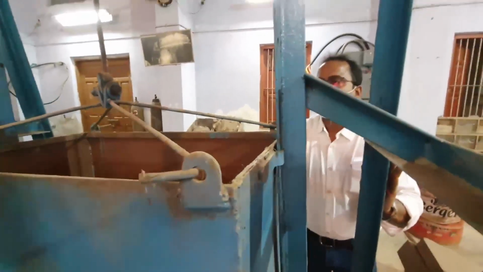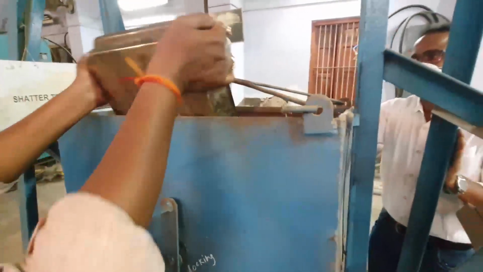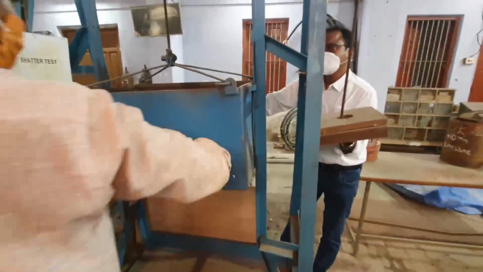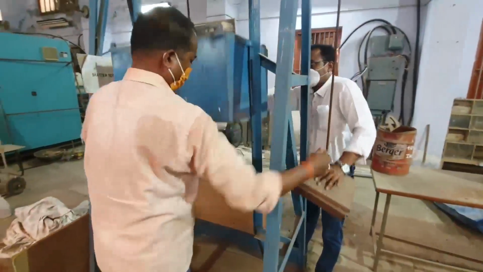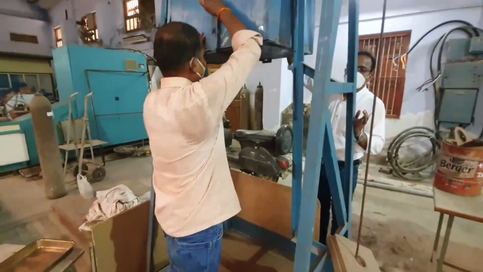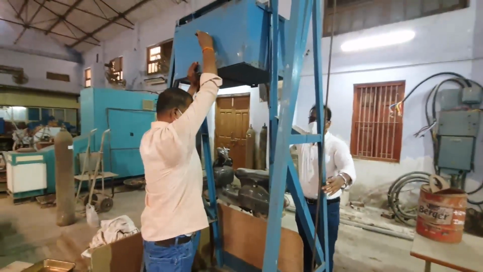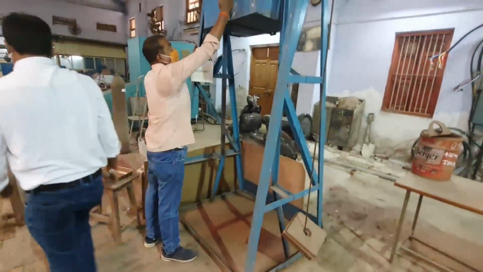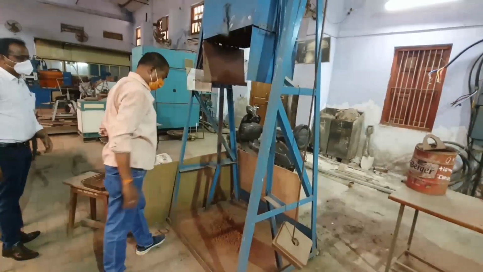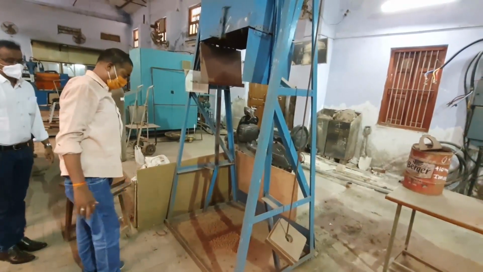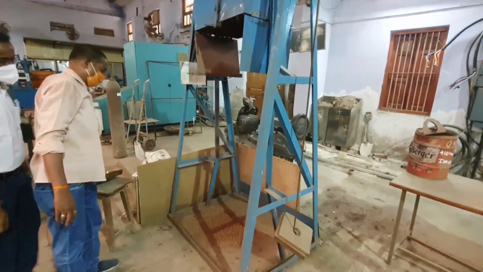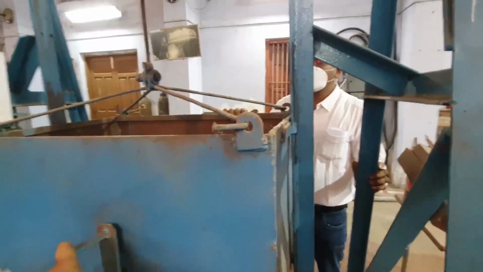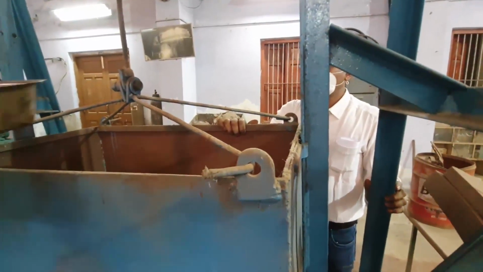Second time we are loading this iron ore, and open the door. Collecting material. Third time we are loading this iron ore.